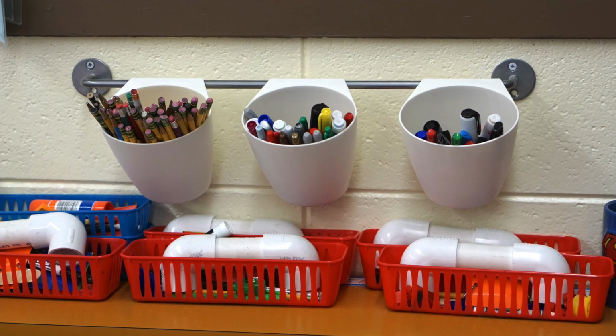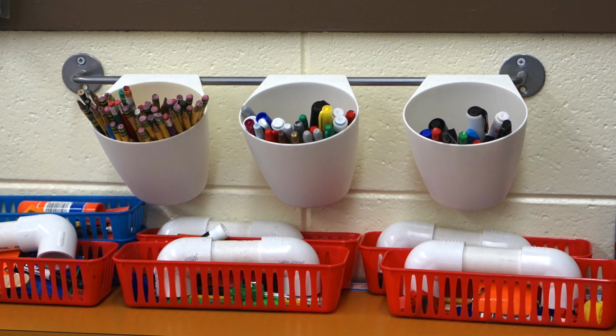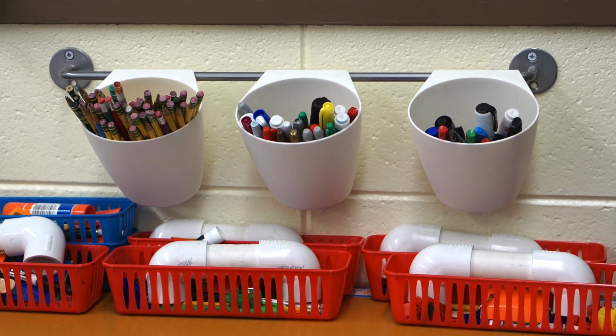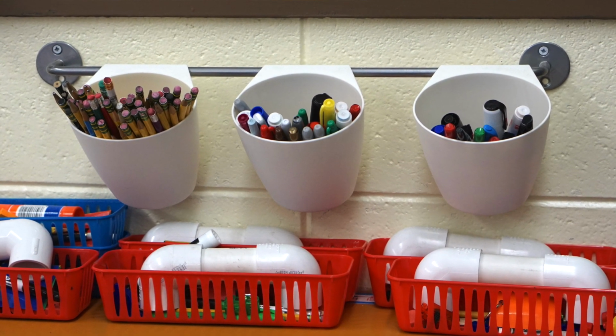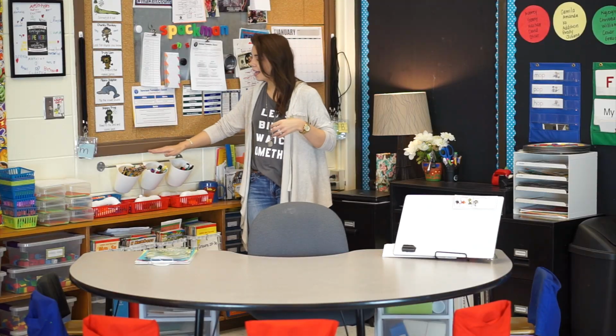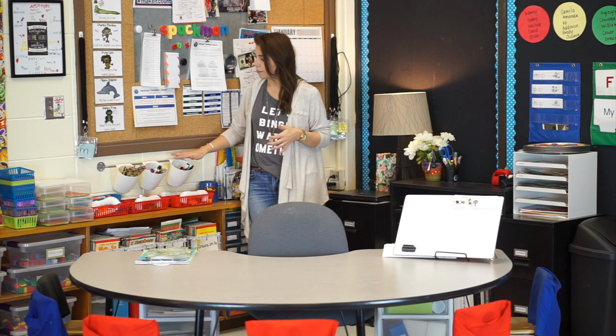Up here at the top, I just have a little, I don't even know what this is called. It's just something to hold all of my pencils, my markers, and my Sharpies. And it's just a nice little spot, and my kids know where this is, and they understand what it's for, and they can come back and grab anything that they need from here as well.